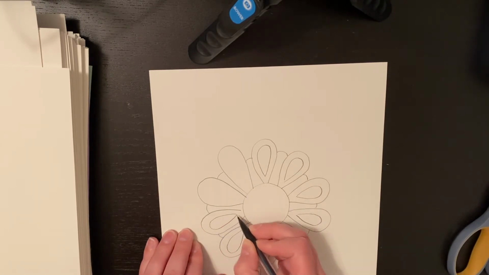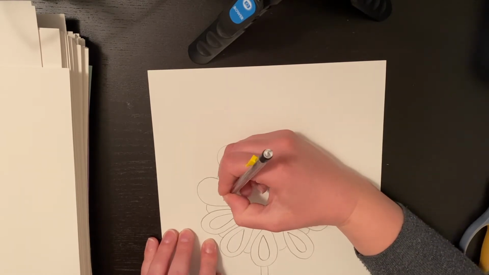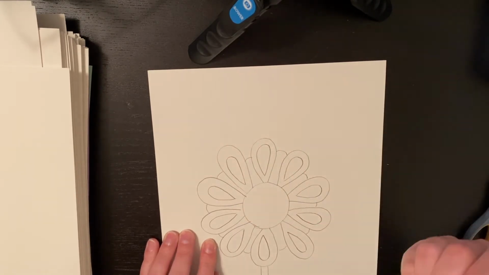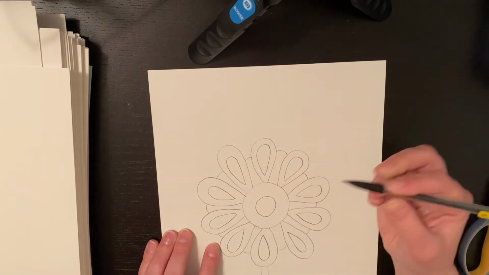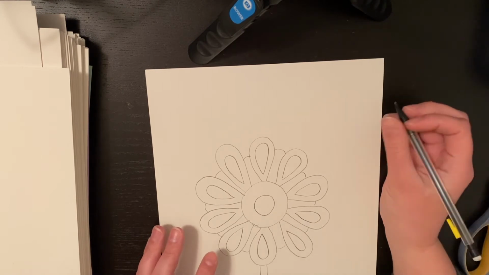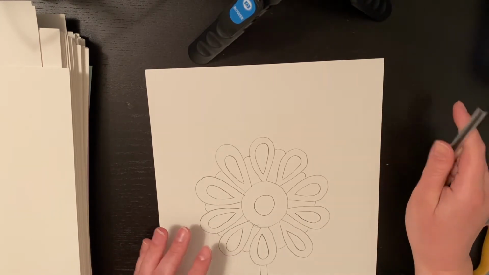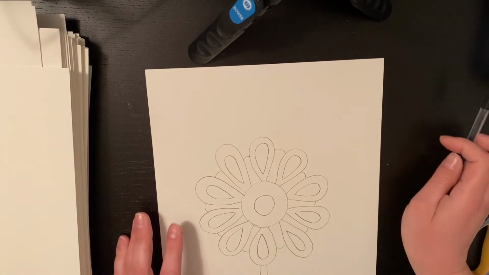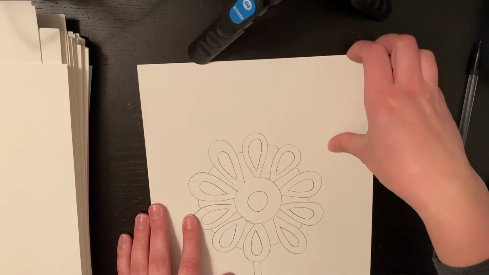Now, as I'm drawing this and I'm adding more of my details, I'm keeping in mind that I have to cut this out with a scissor, so I don't want it to be too complicated. If you do accidentally make it too complicated, you can just simplify it by erasing it or just not cutting out that area. All right, so here is my flower and it is all ready to go.